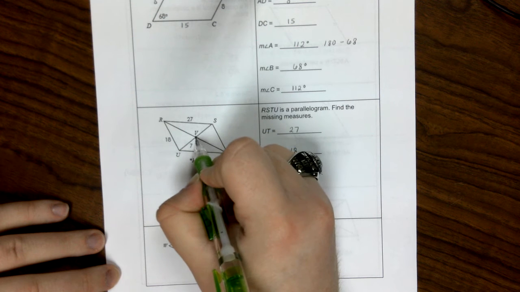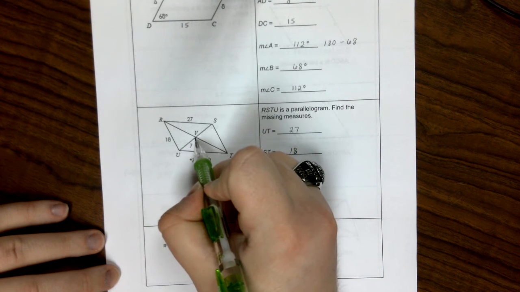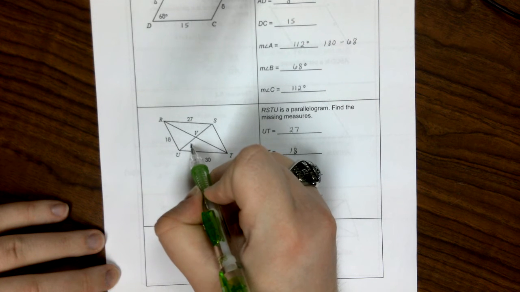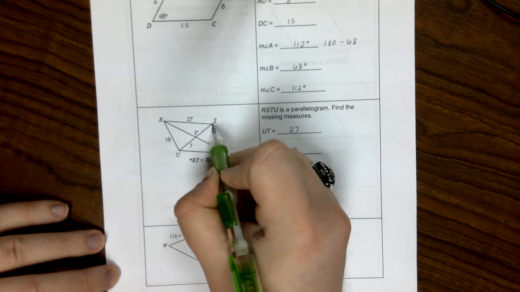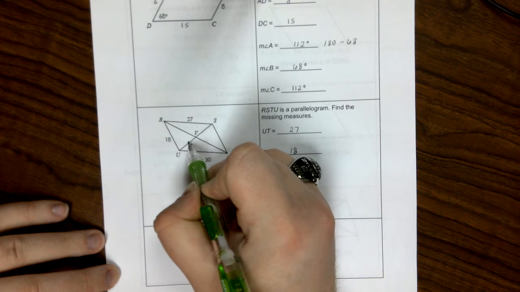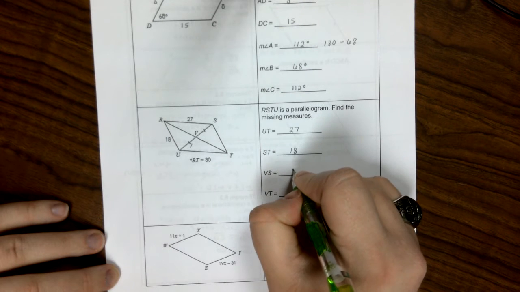VS, right here, that's another piece of the diagonal. Now look below it. UV is labeled with a 7. And then SV is on that same diagonal. So these two pieces have to be equal to each other. So we're going to say that that one is 7.